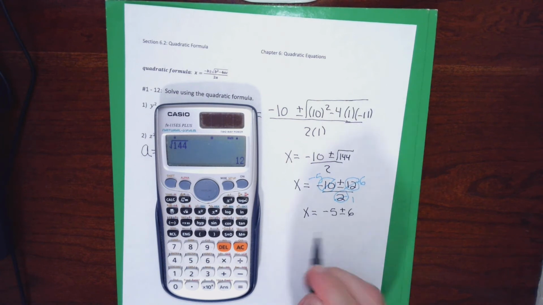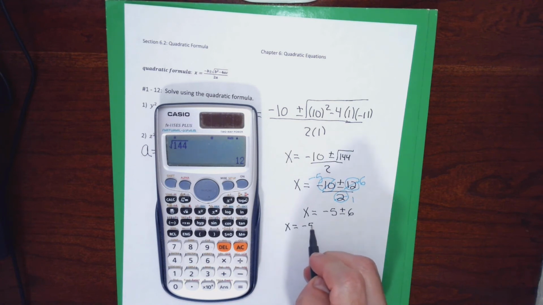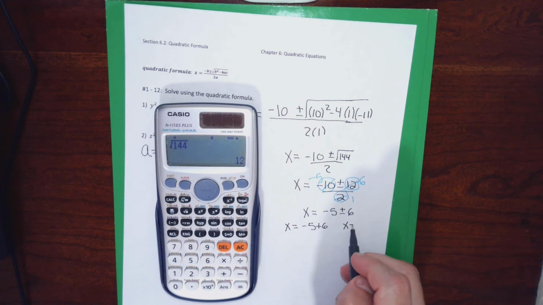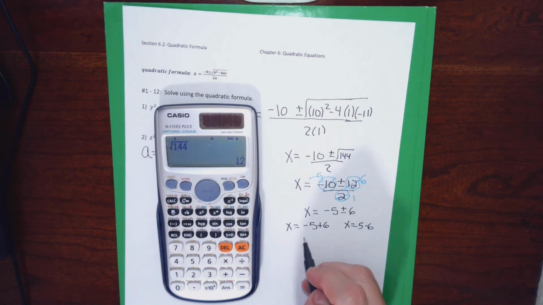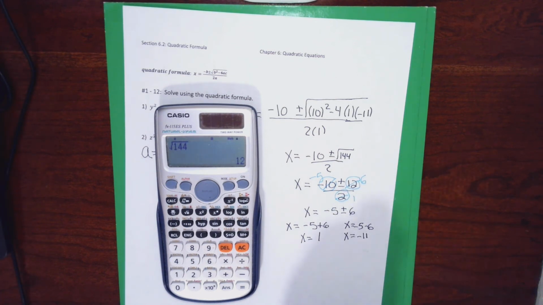Because now I can set up my two equations that are implied by that plus or minus sign and get the answers that I need to get. One of my answers is going to be positive 1 because negative 5 plus 6 is 1. The other answer is going to be negative 11. And I'll box those and write them how I normally write answers.